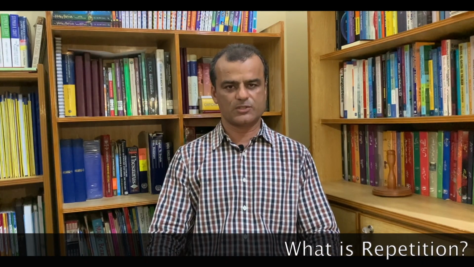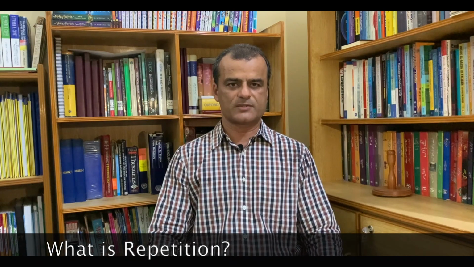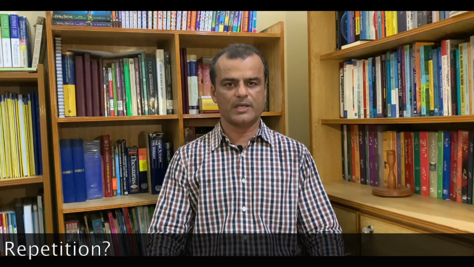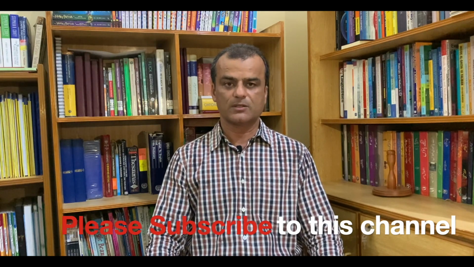Another type of implicit feedback is repetition. In repetition, the teacher repeats the same utterance which is spoken, the wrong utterance which is spoken by the student. However, the teacher does not correct the student's error, but the teacher uses a particular intonation pattern, and by using that particular intonation pattern, the teacher highlights the aspect where the student made the error or the mistake.